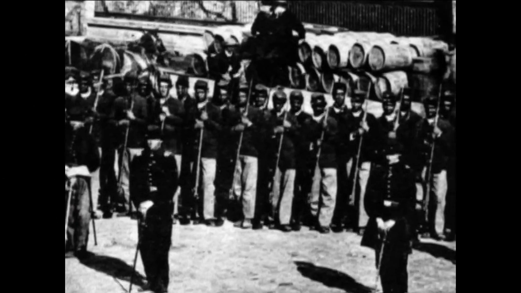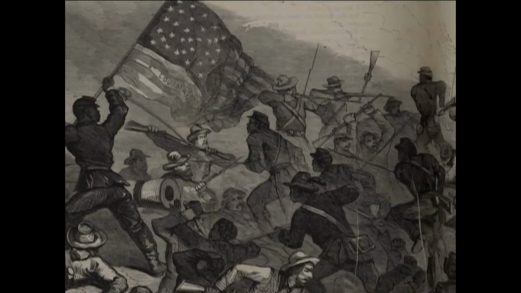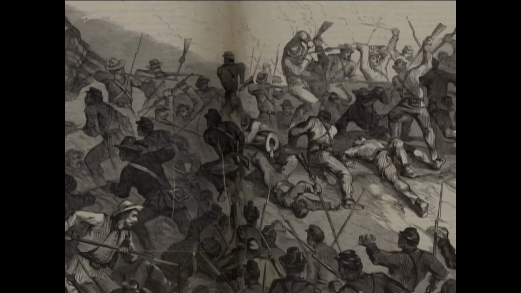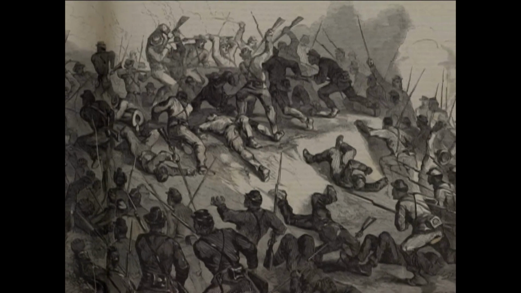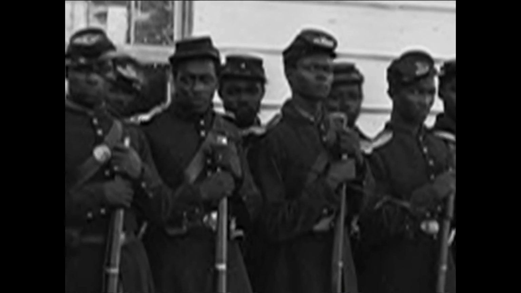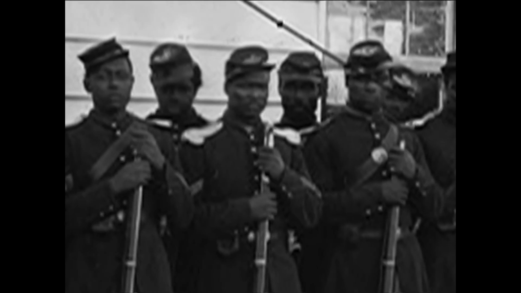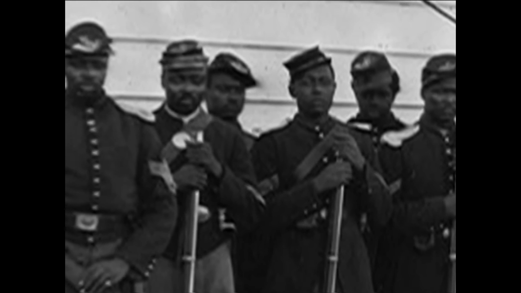One of the things that you can do is use the United States Colored Troops as a way to do these types of close reading pieces. The essential question here is, how were these soldiers treated in battle? What did they say? What did they do? And there's a couple of really good ways to do this.